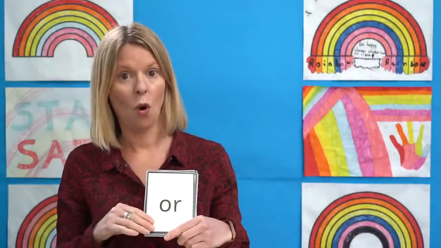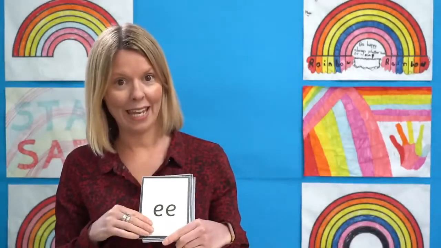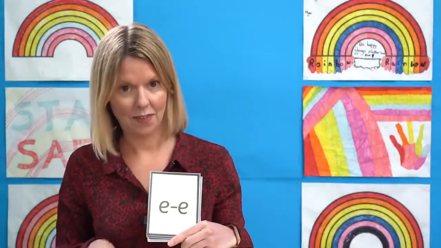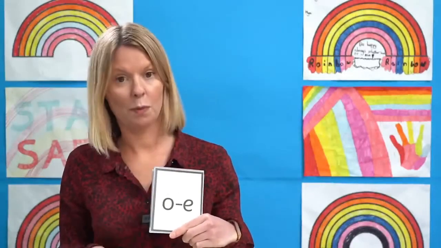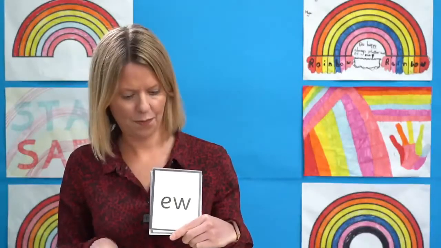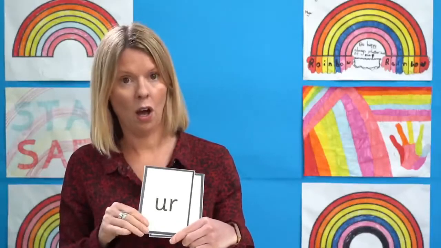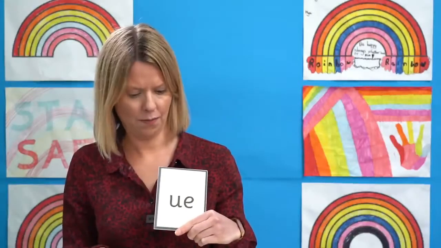Let's check you got them right. Read aloud with me. Oo, or, e, e, e, e, o, o, o, oo, oo, oo. Super sounds. Let's read some words with graphemes we already know.